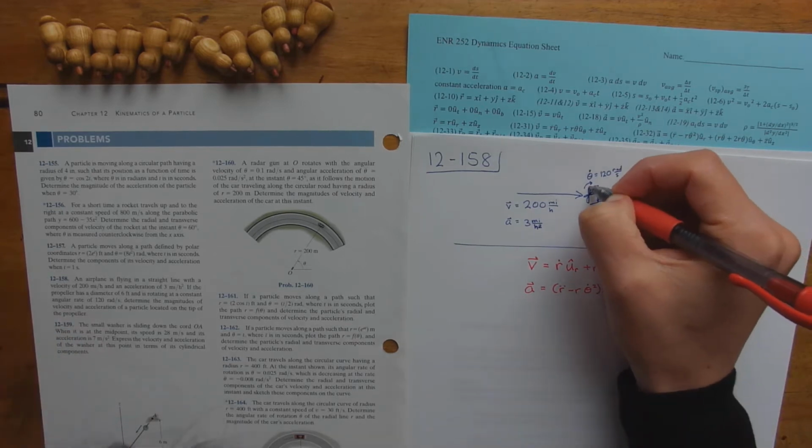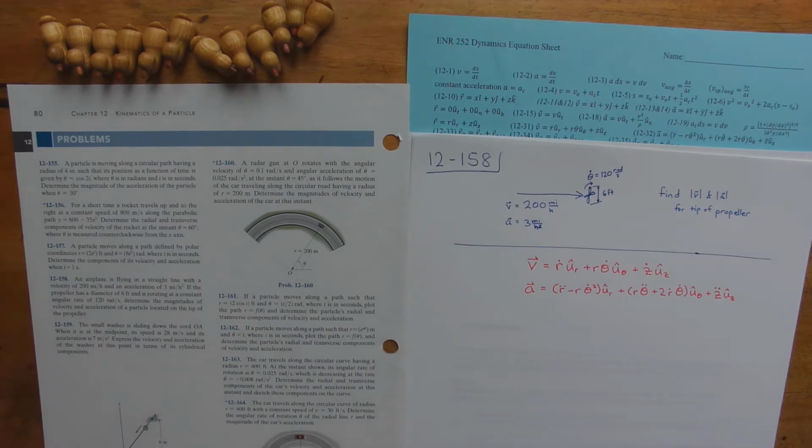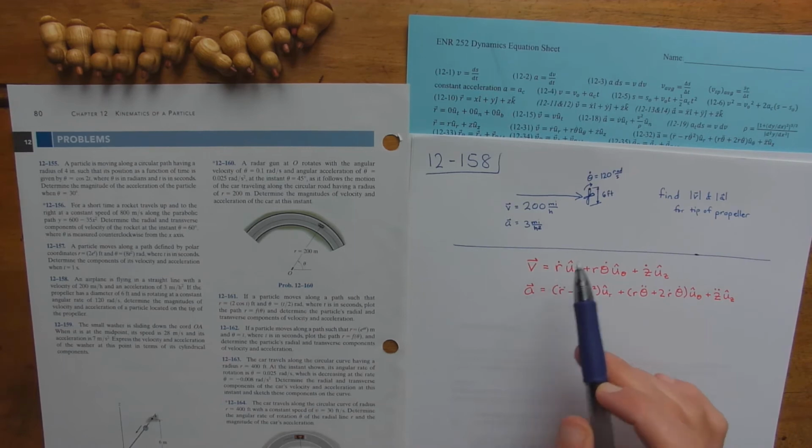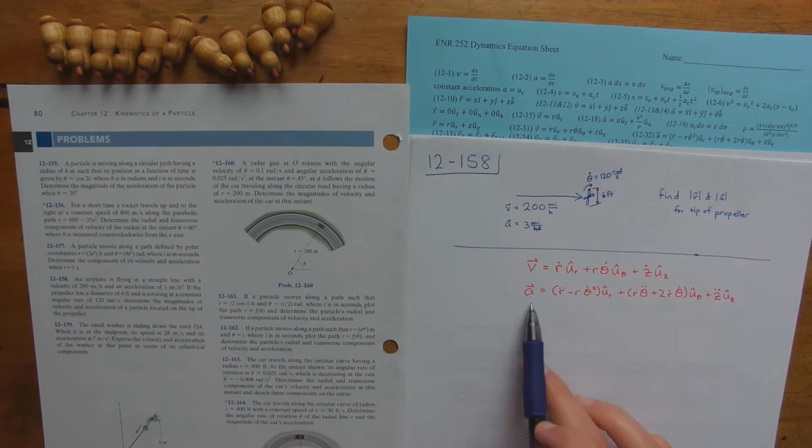So we can say this point right here. We want the magnitude of the velocity and the acceleration. We are looking at cylindrical coordinates here, and actually this is the first problem that we see in which we actually do get to use cylindrical coordinates rather than polar coordinates, because it is a three-dimensional problem. So equation 12-31 is for the velocity, and equation 12-32 is for the acceleration.